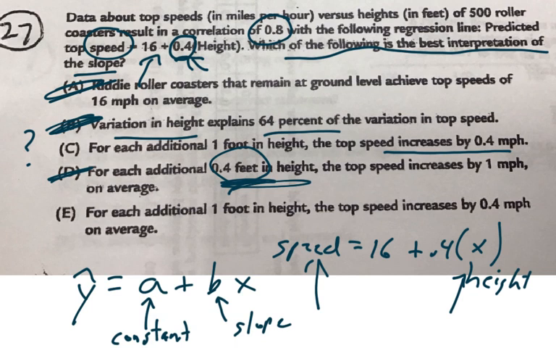All right? Let's look at choice E. For each additional 1 foot in height, the top speed increases by 0.4 miles per hour on average. Ooh. So guys, look at this. C almost tricked me. Because remember, guys, when we're doing this analysis, everything is going to be averaging, right? So that's the key word that makes E the better choice.